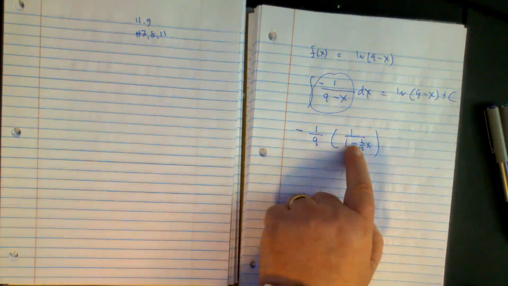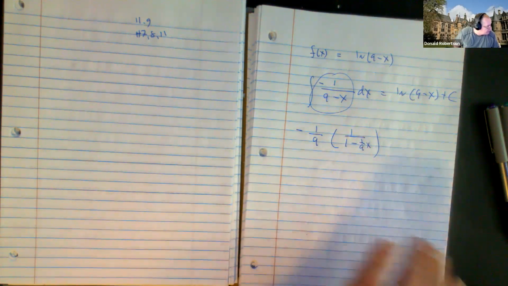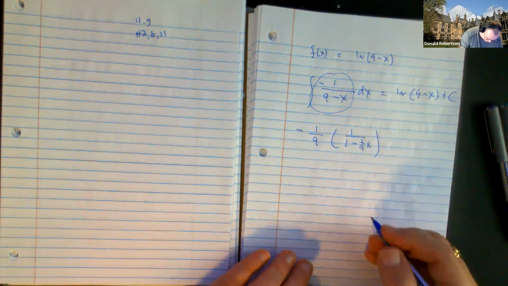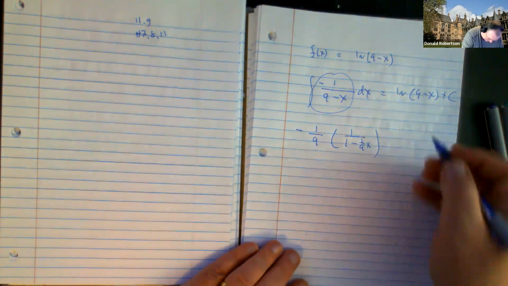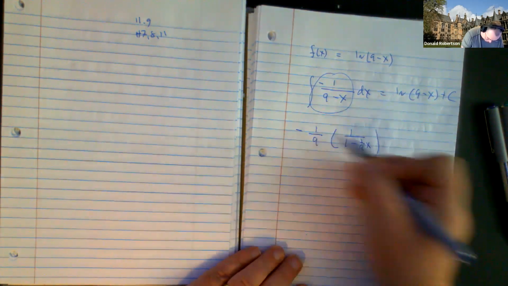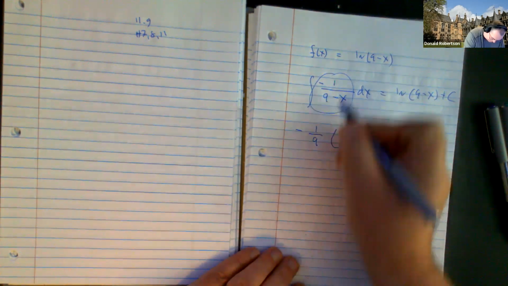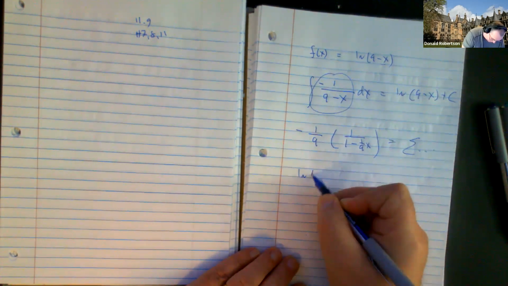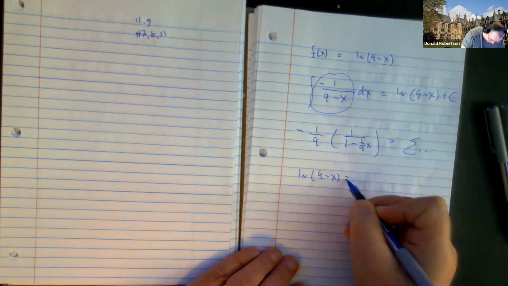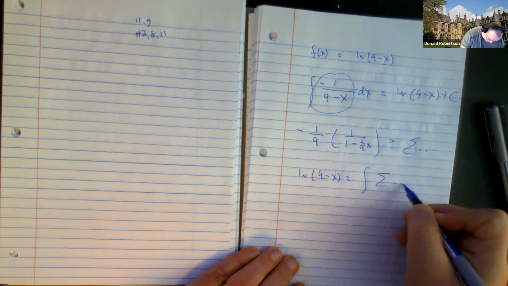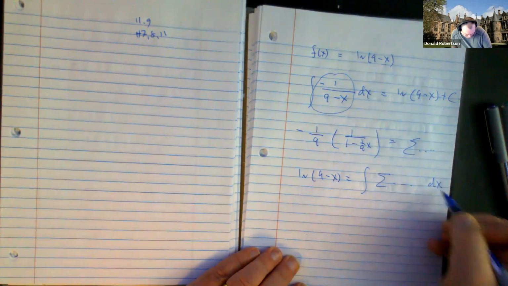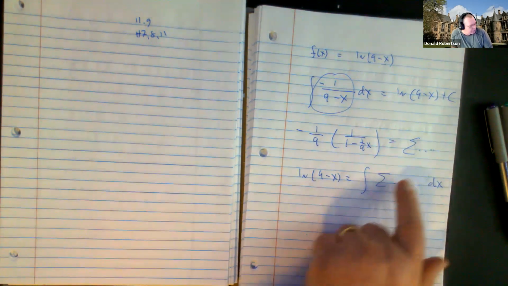Right. Okay. Now, once you do that, you will get your power series, and your power series will be to integrate this guy, right? So whatever this guy ends up being, the natural log of 9 minus x will be the integral of this power series. Do you want us to go into the details of that, or is this enough?